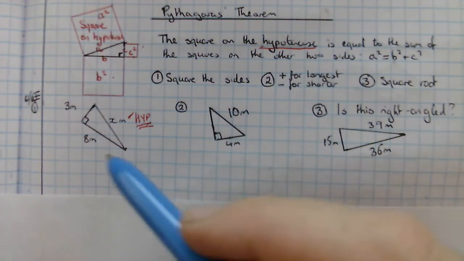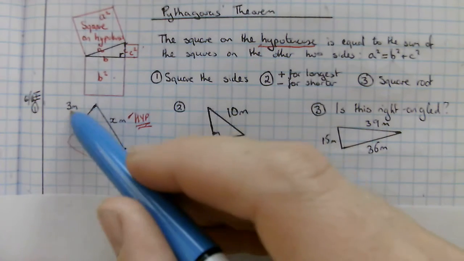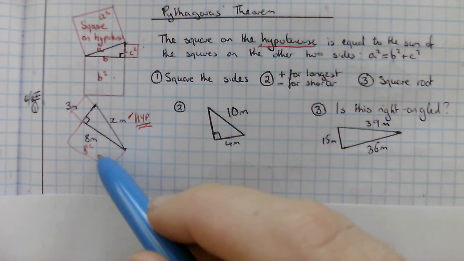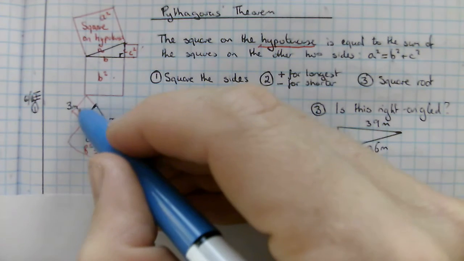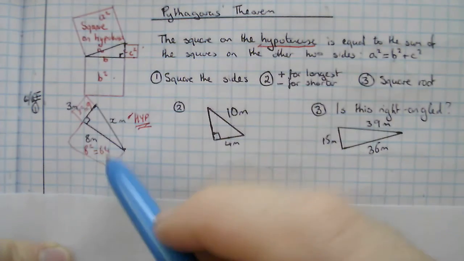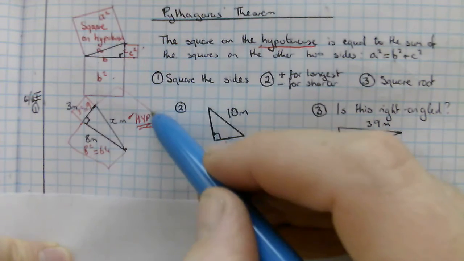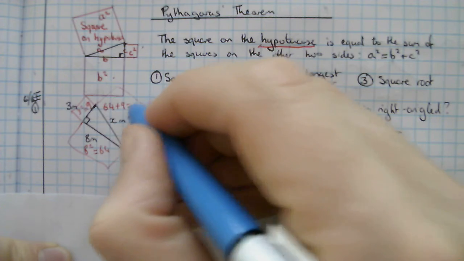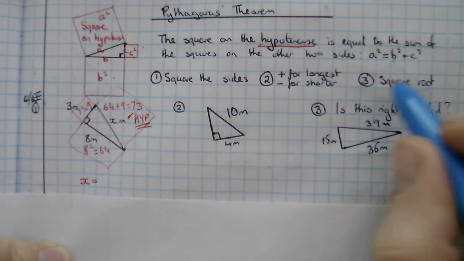So let's start by squaring the sides. And as a reminder to myself, I just draw them freehand, they're not perfect squares. I'm going to write 8 squared, so 8 times 8. 8 times 8 is 64. 3 squared is equal to 9. And I know that those two added together, 64 plus 9, must give me this area here. So 64 plus 9 equals 73.